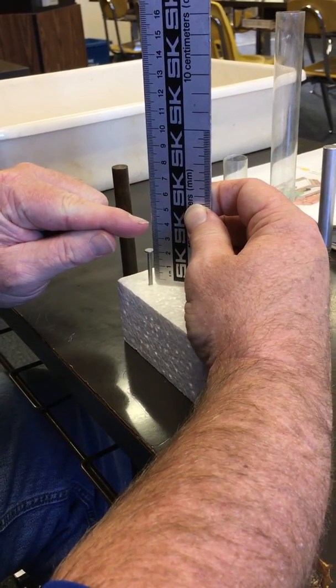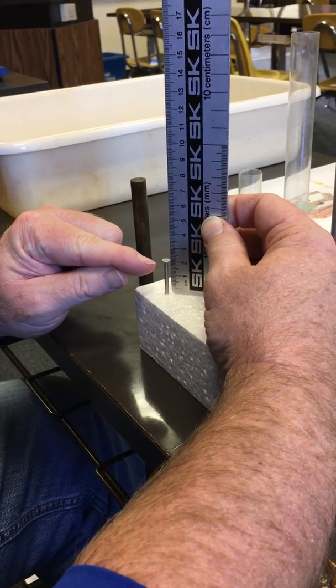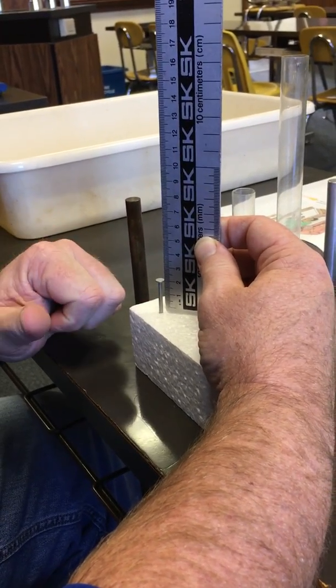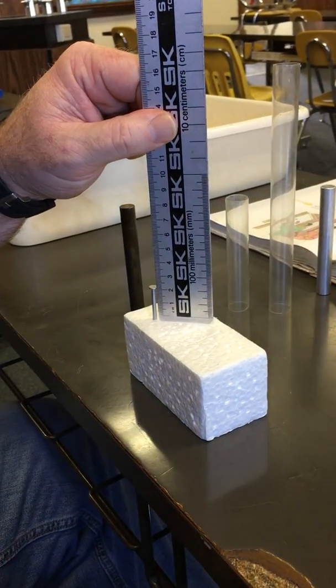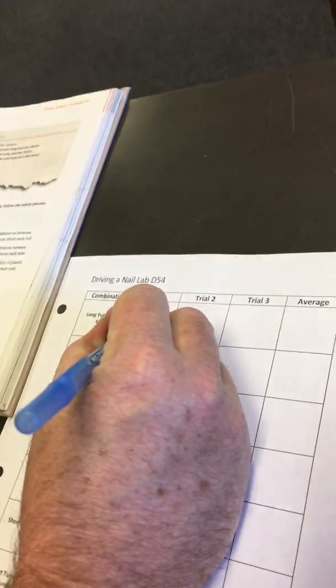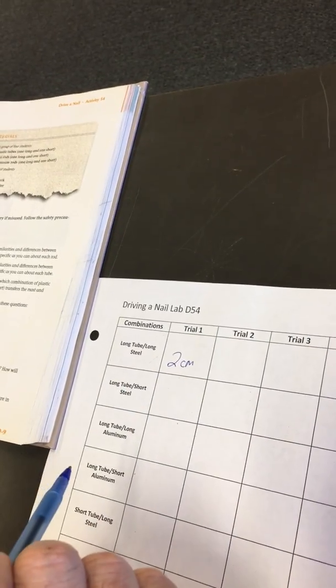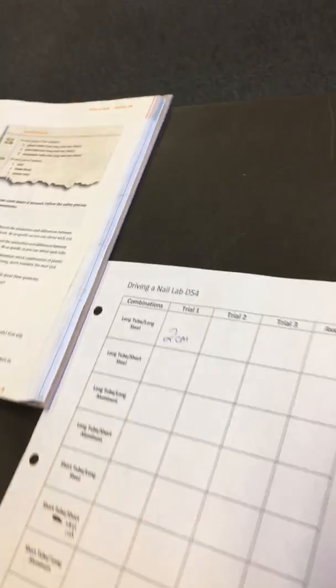So we started with 4 and it is now at 2 centimeters. So we had to take 4 minus 2 to get how far the nail was driven into the styrofoam block. So 4 minus 2 is going to be 2. So on your table, you're going to write 2 centimeters is how far the nail went into the styrofoam block.